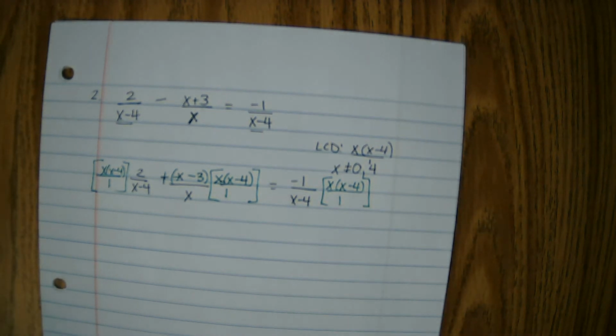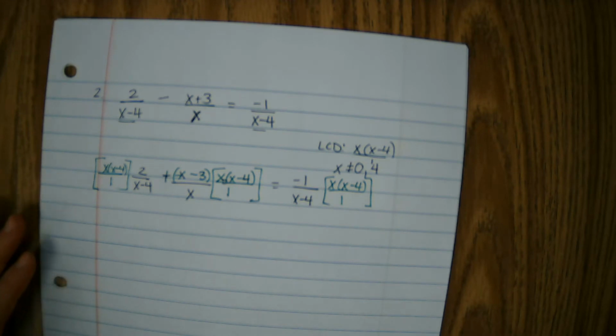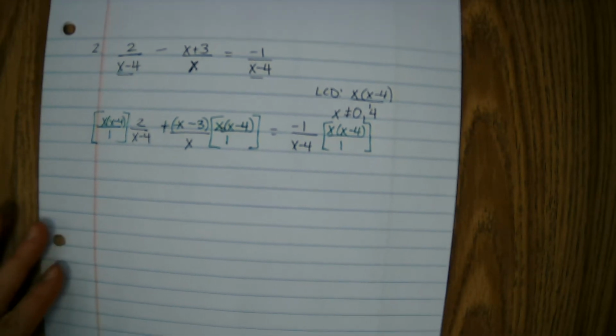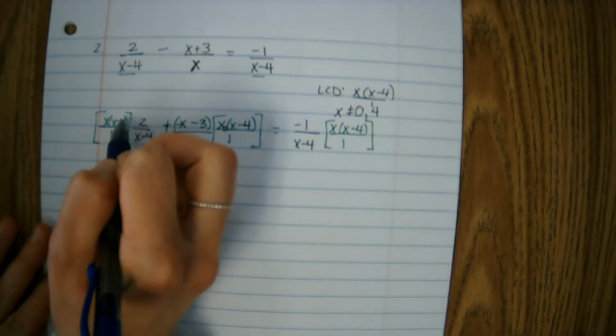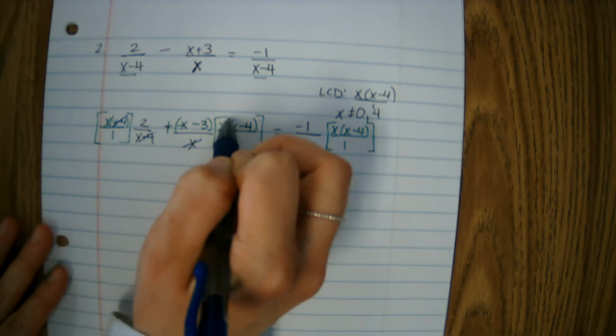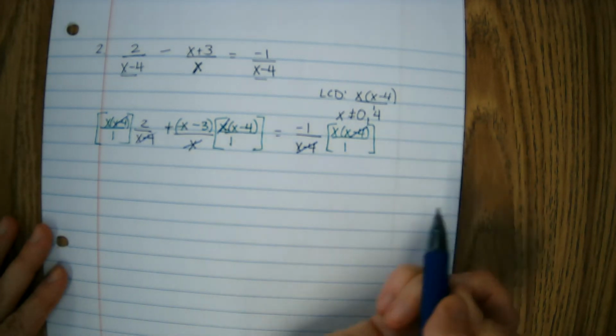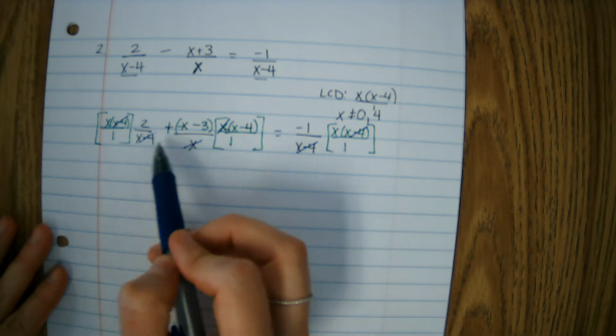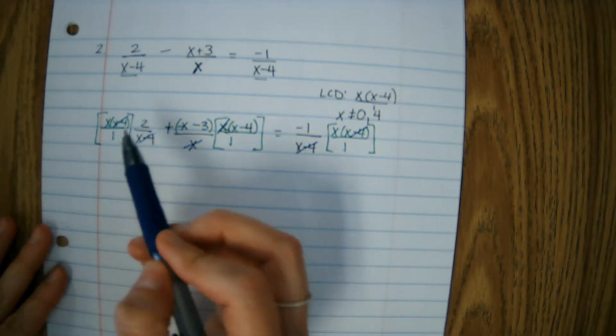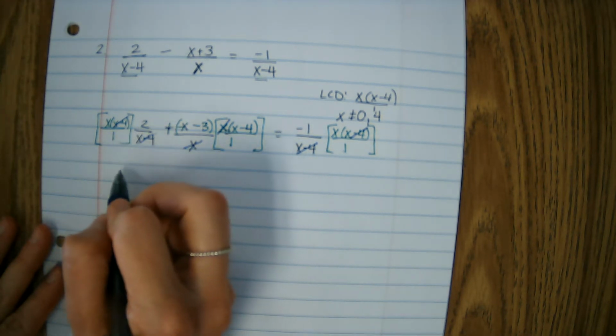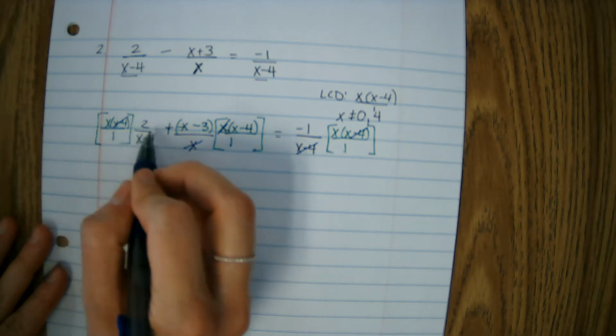Now go through and see if you can cross reduce. Pause the video if you haven't done it on your own yet. All right, so the x minus 4s cancel here, the x's cancel here, and the x minus 4s cancel here. Everything in my denominator is either crossed off or a 1. So now I'm going to rewrite it without any fractions. Here I have an x and a 2 left.